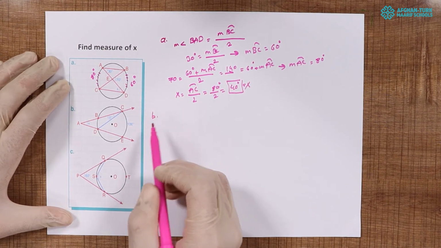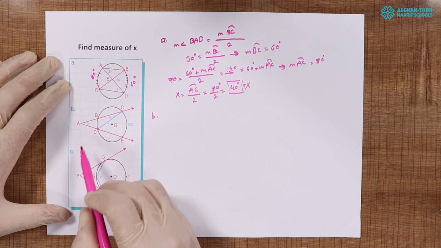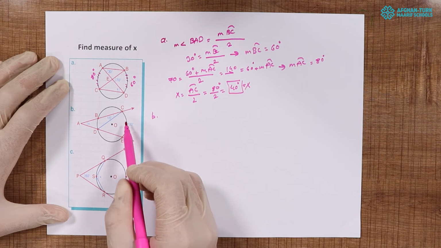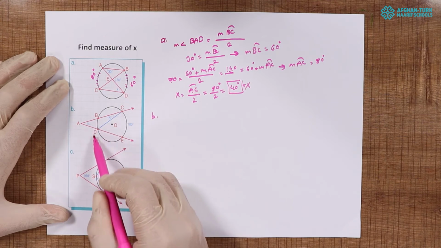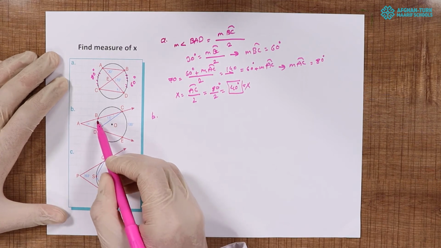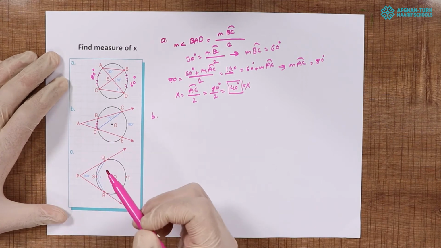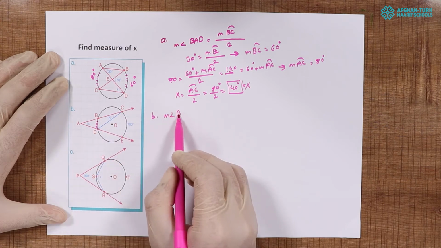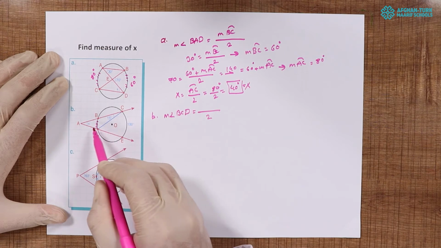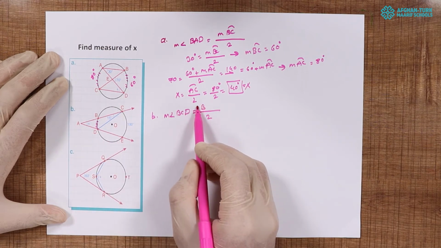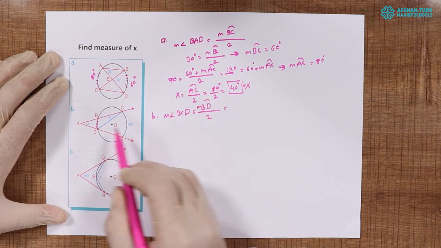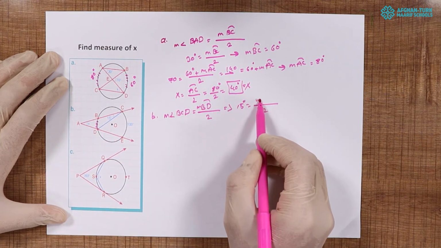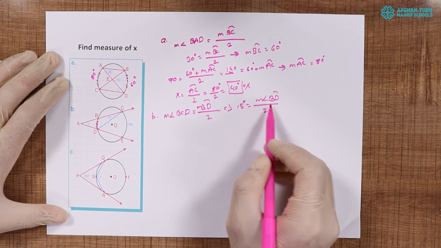The second question, and also we are going to find X. So which quantities do we have? We have the measure of CE, that means arc CE, and also we have this angle. We are going to find this arc. Measure of angle BCD is equal to half of the measure of arc BD. So 15 is equal to measure of arc BD over 2.